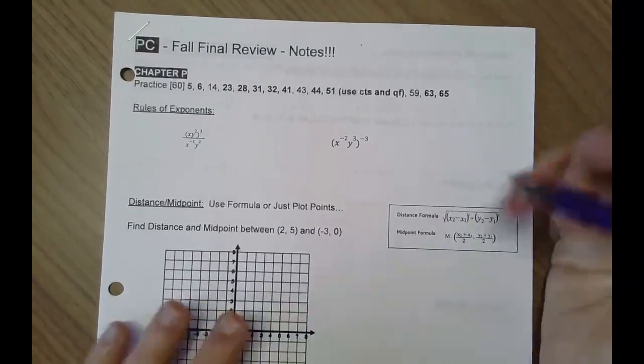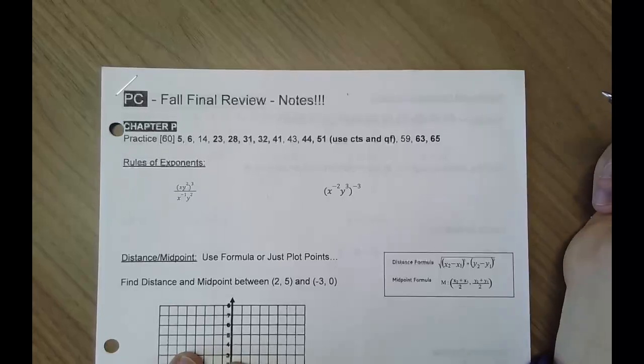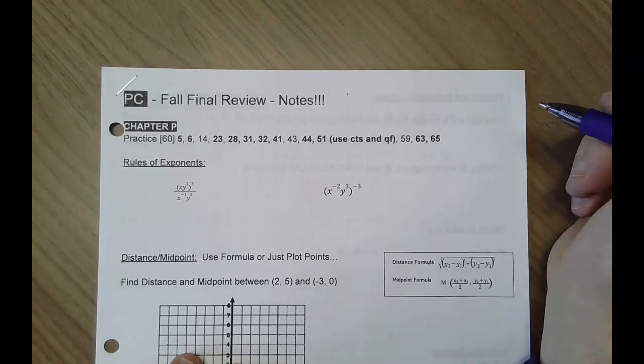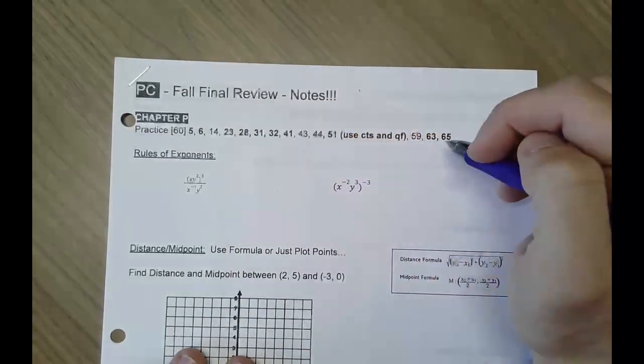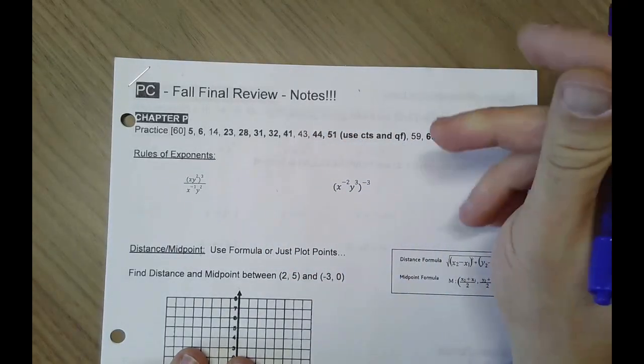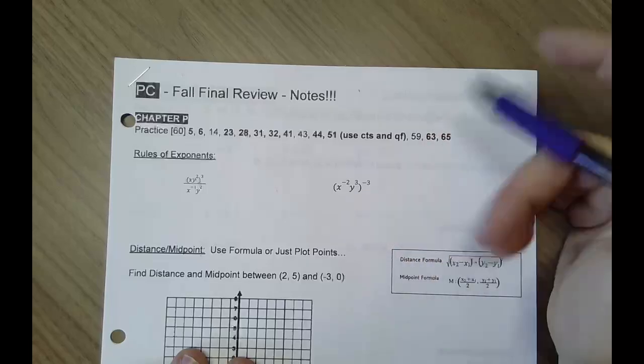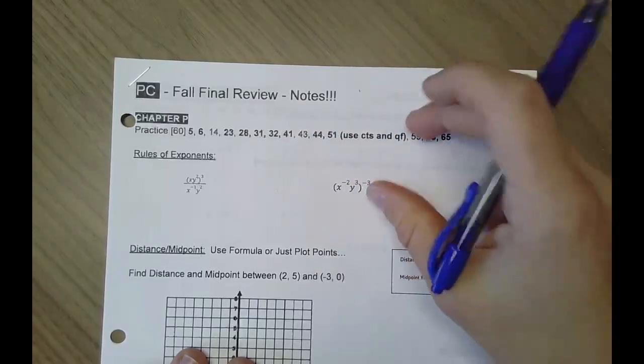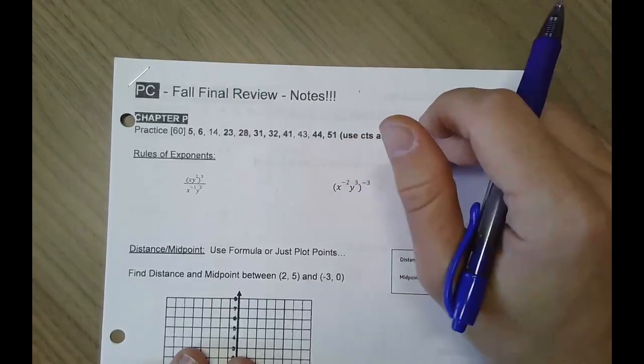Alright guys, welcome to the final review for the fall. We're going to go over some notes. These are textbook questions that you can do for extra practice, which I recommend doing. But the bare minimum, there's also going to be delta, right? But the bare minimum is doing this packet.